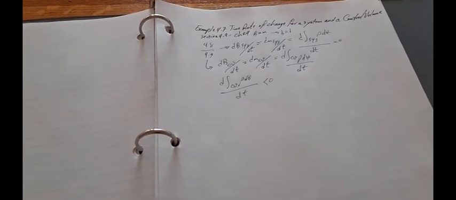But there are times when d of the integral over the control volume of rho dV over dt is less than that of the system, and sometimes it is bigger or equal. It depends on the situation that we are considering.